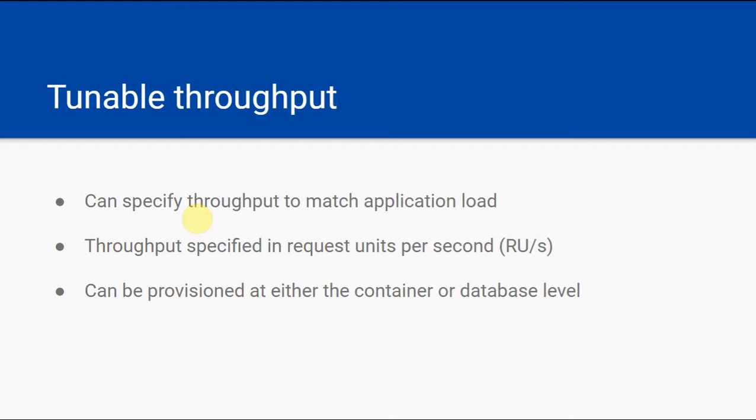The other thing about throughput is that it can be provisioned at either the container or the database level. Provisioning at the database level would mean that it will be common for all the containers. But again, you can provision throughput for an individual container as well if you want.